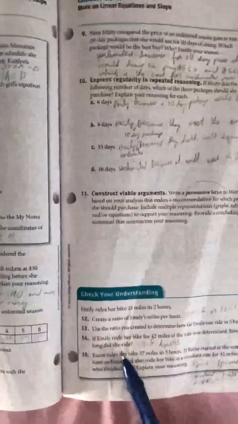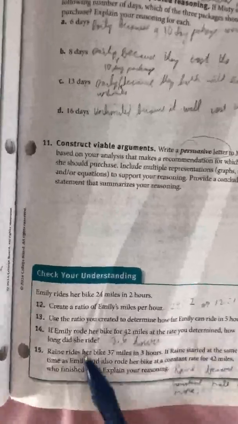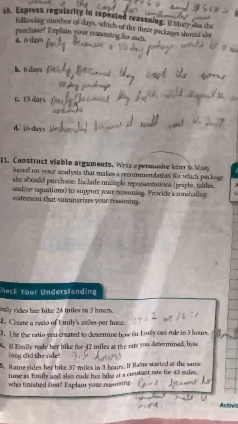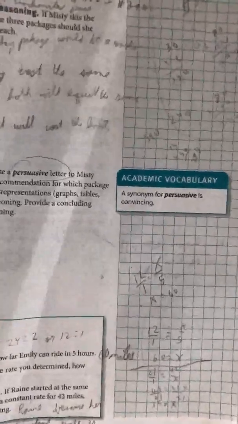So let's move on to item 14. Item 14 says, if Emily rode her bike for 42 miles at the rate you determined, how long does she ride? So let's go here.